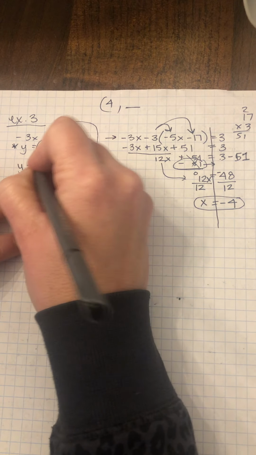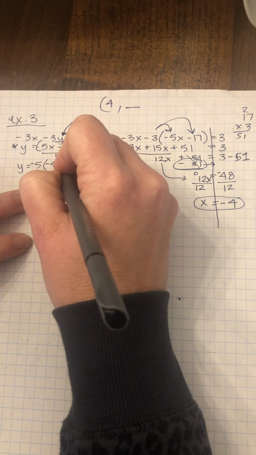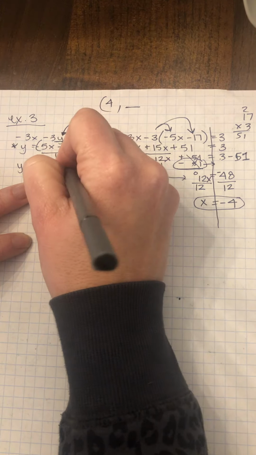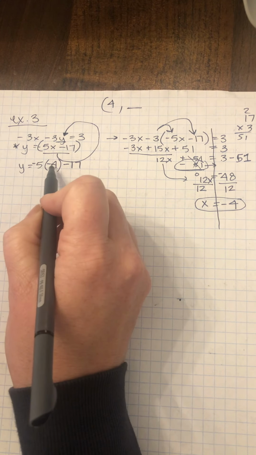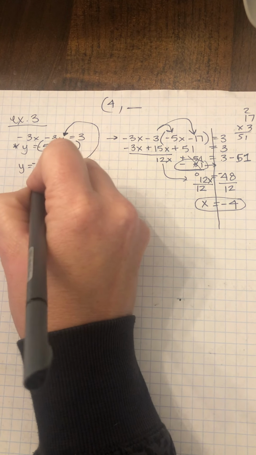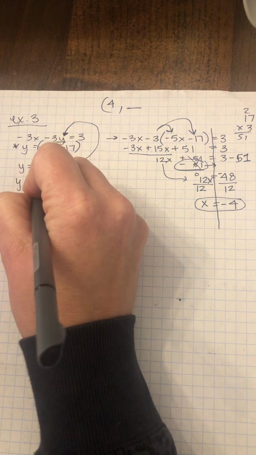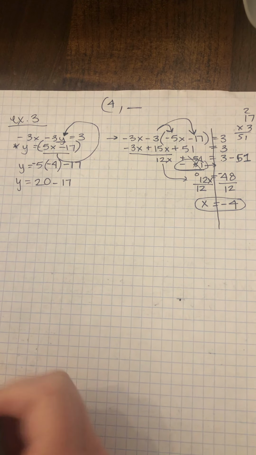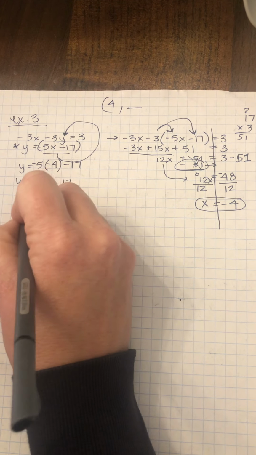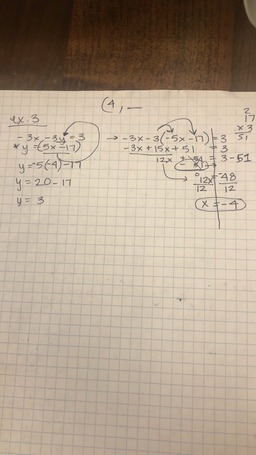Careful with the signs. And then I have, from the problem, negative 17. So I have negative 5 times negative 4. A negative times a negative is a positive. So y equals positive 20, and then minus 17. 20 minus 17 is 3.